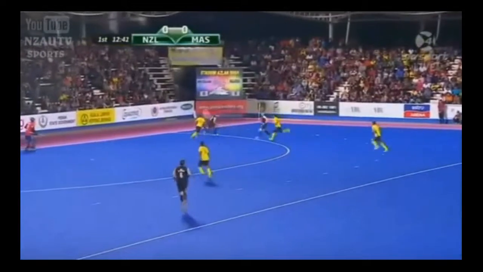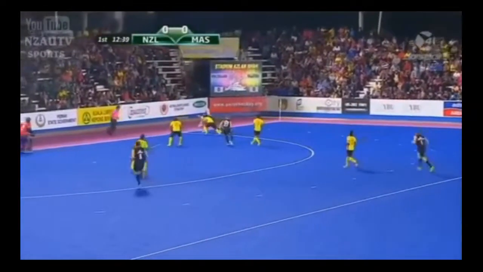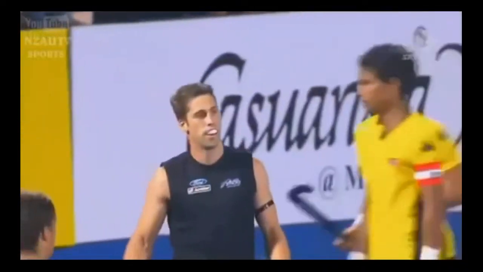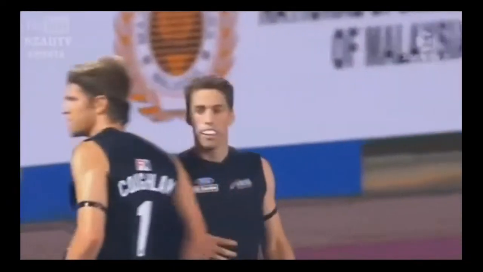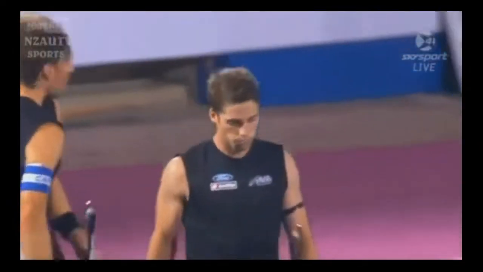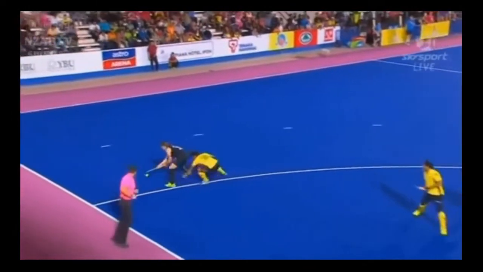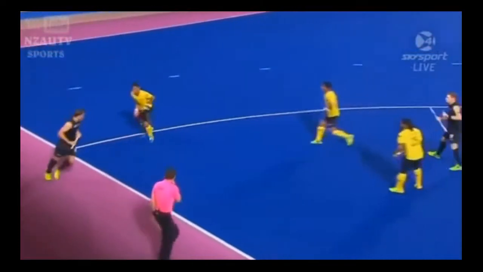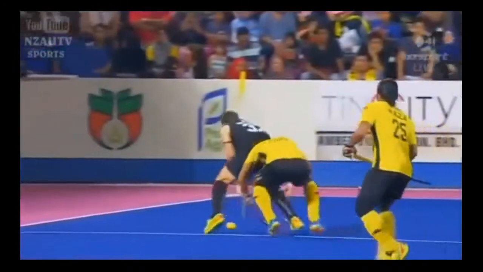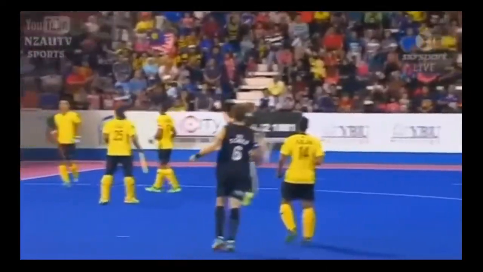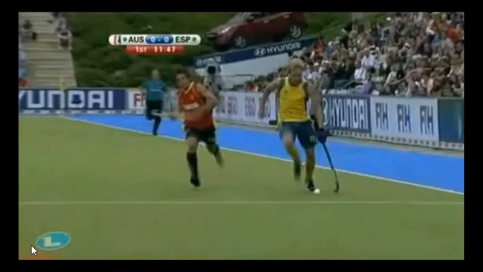Hayward's lofted pass. Good work in the circle and a penalty corner within 2.5 minutes for New Zealand. Yeah, this is seriously a sloppy tackle, for allowing the player to just look for the feet. In the commentator's opinion, it is the fault of the defender that the attacker hit his feet.